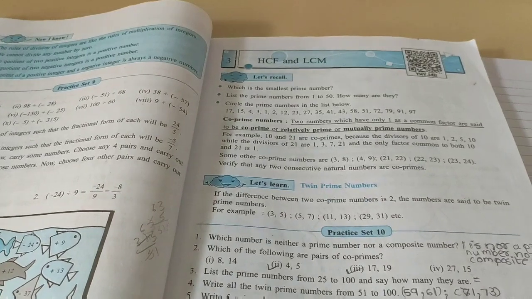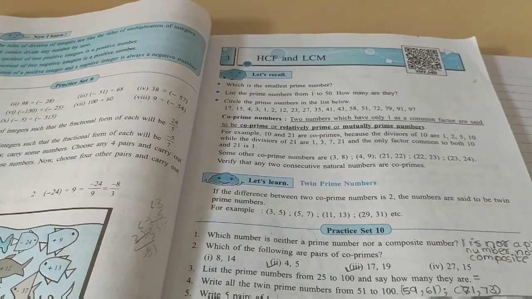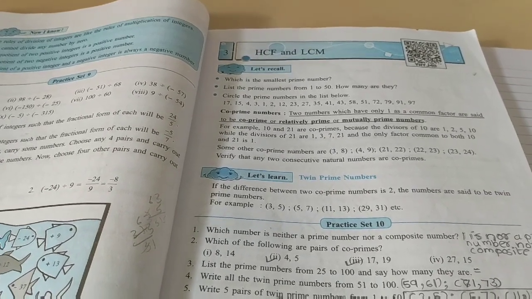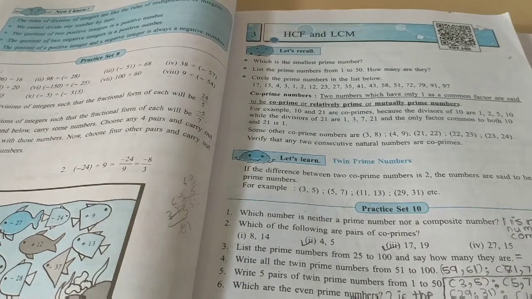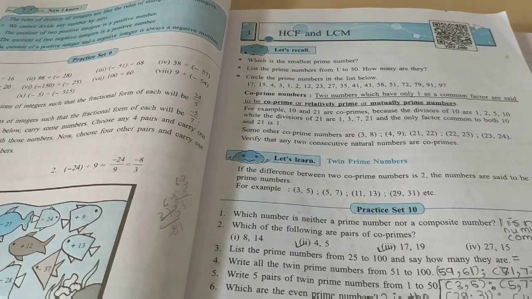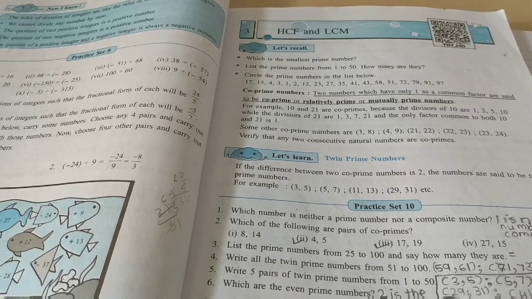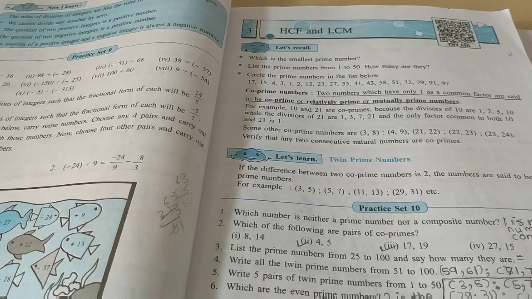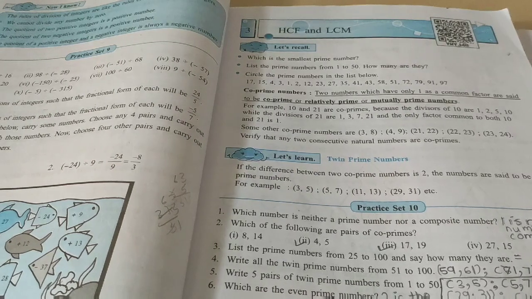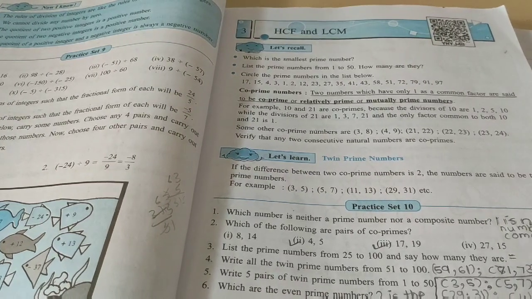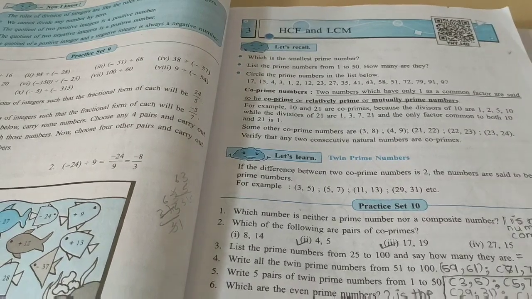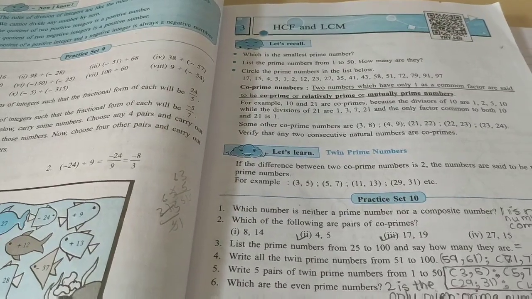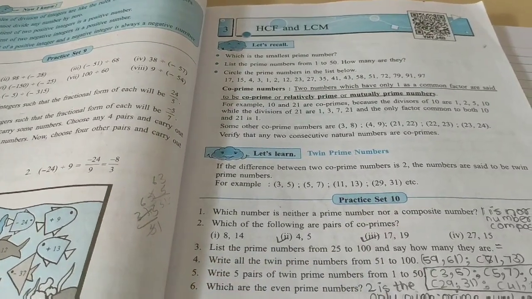Let's see. Two numbers which have only one as a common factor are said to be co-prime or relatively or mutually prime numbers. For example, 10 and 21 are co-prime numbers because the divisors of 10 are 1, 2, 5, 10, while the divisors of 21 are 1, 3, 7, 21, and the only common factor to both 10 and 21 is 1.